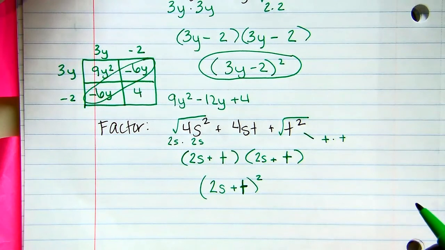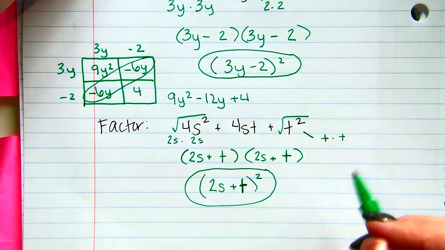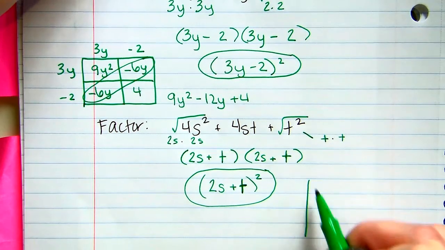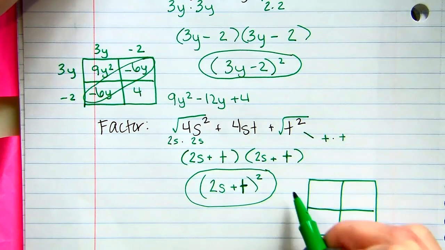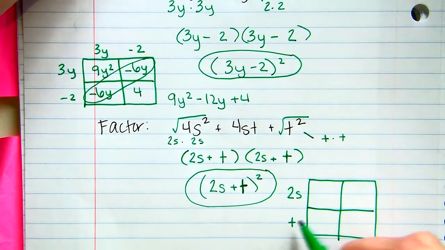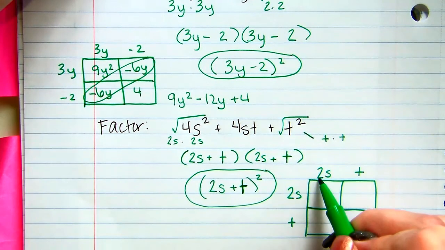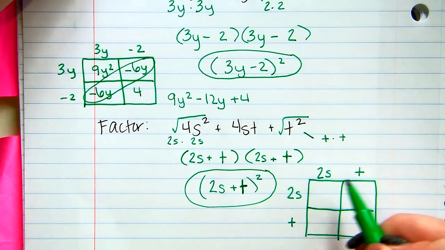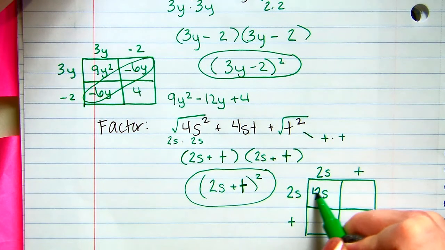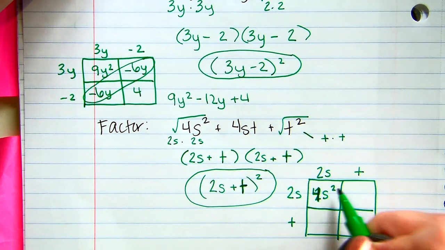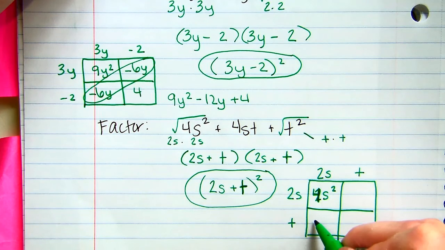Now, once again, we need to make sure that our answer is correct. So we are going to go ahead and once again use the box method. To solve this, I have 2s and I have t. I have 2s and I have t. 2 times 2 is 4. S times s is going to give us s squared. So we're going to get 4s squared. I have 2 times 2s times t, so that's going to give me 2st.